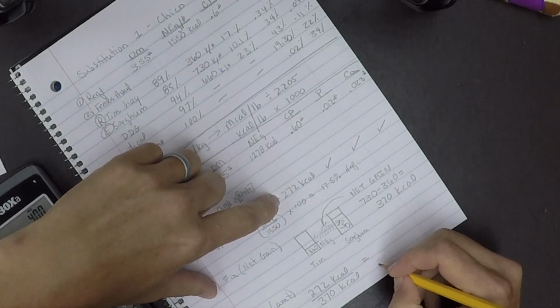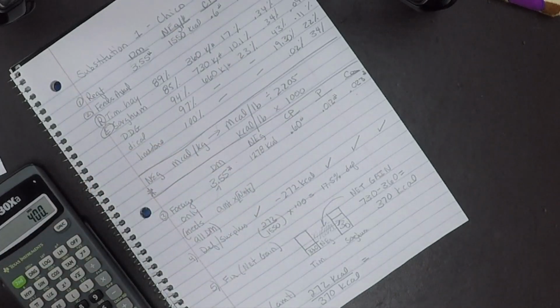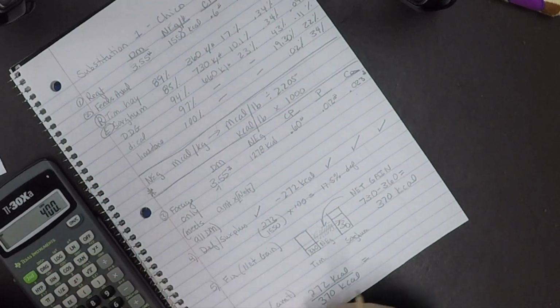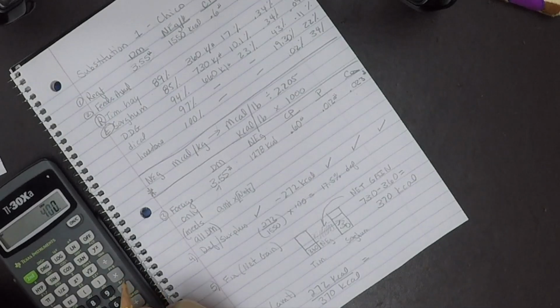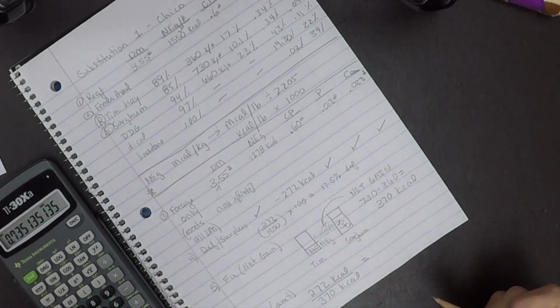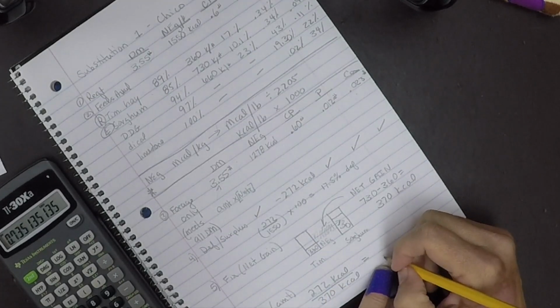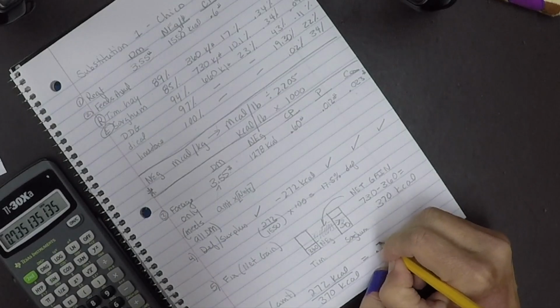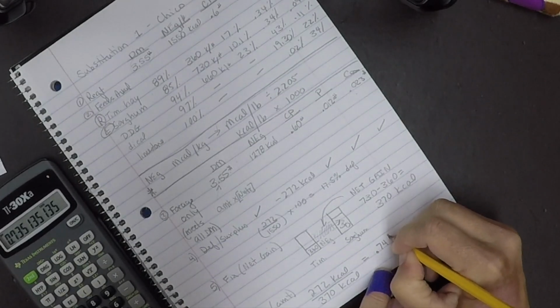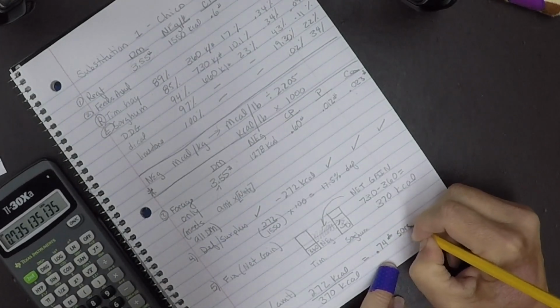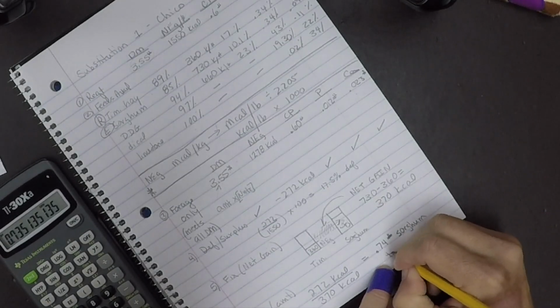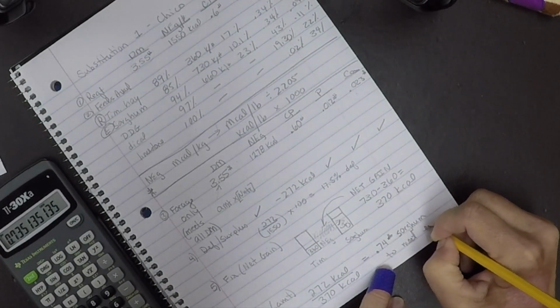And that's going to tell us the amount, or pounds, of sorghum to put into the diet. So I get that it's 0.735, so if we round to 2 decimals, 0.74 pounds of sorghum to meet energy needs.